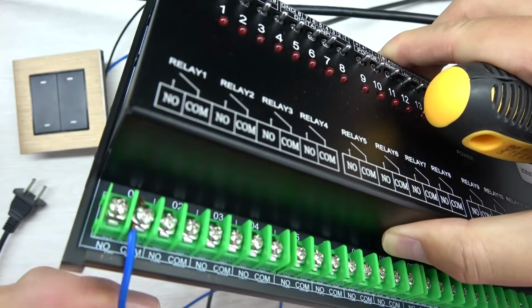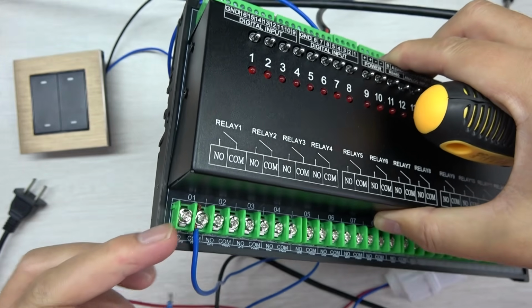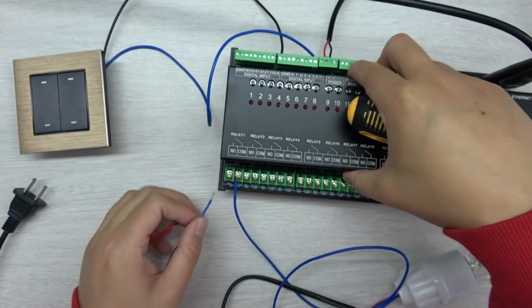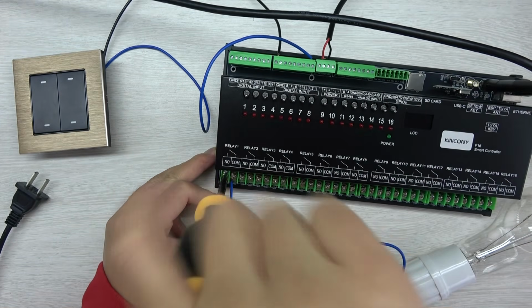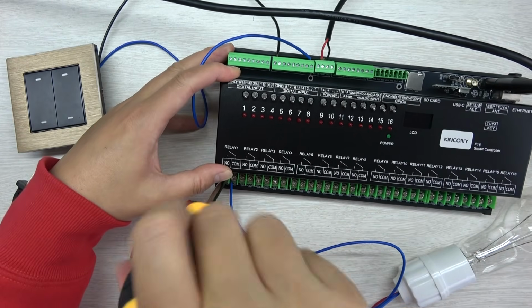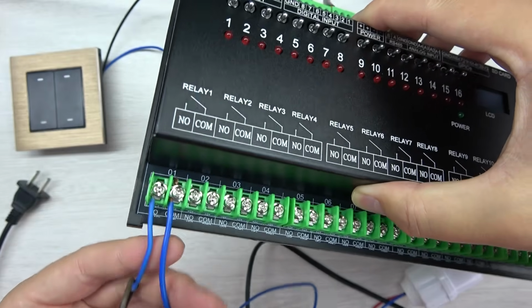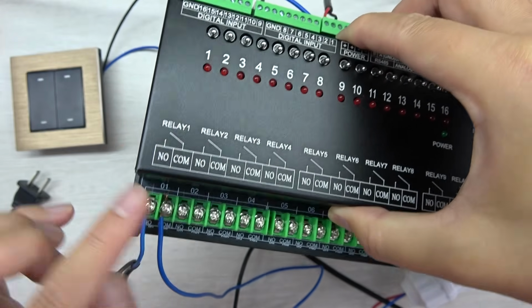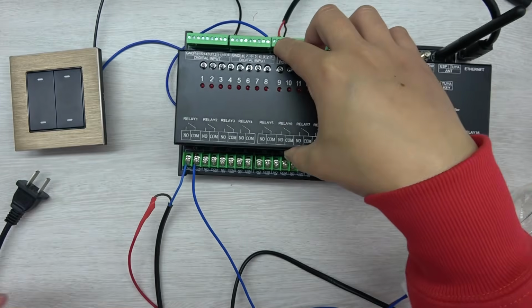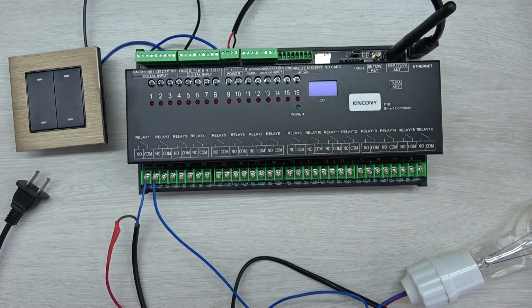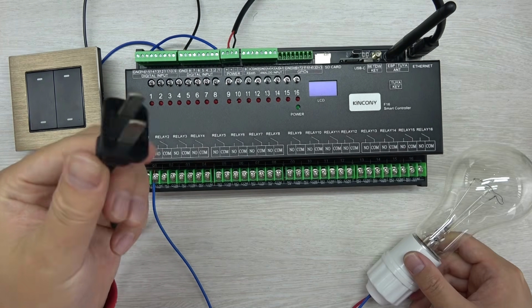Okay, you can see this is the first one, connected with COM, and the second you can connect with normal open, and that's a normal open. Okay, so you can see these two cables have connected with those two terminals, and this relay works as a switch by this channel 1, and I put it here, and now I will connect with my power.